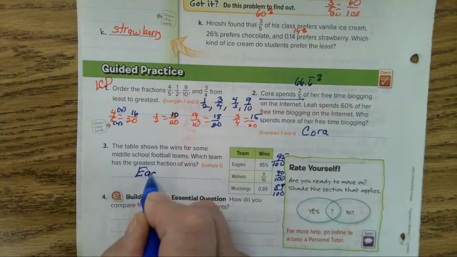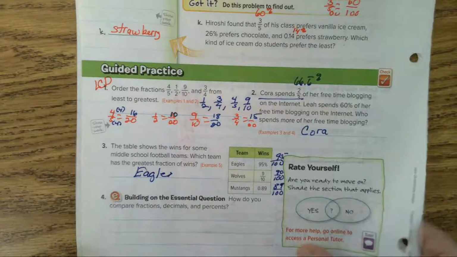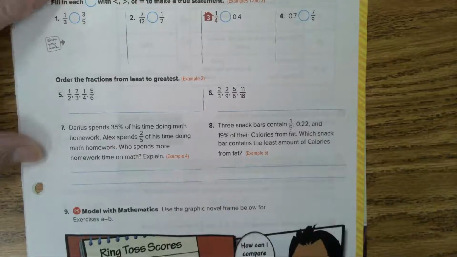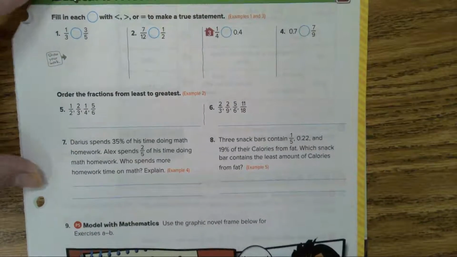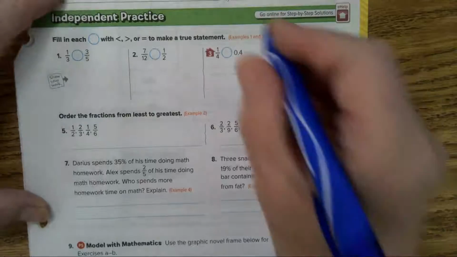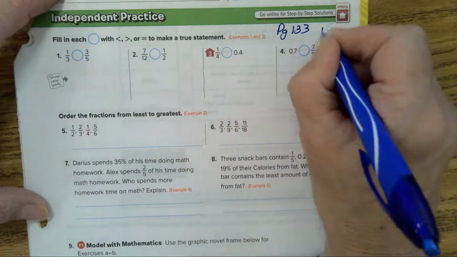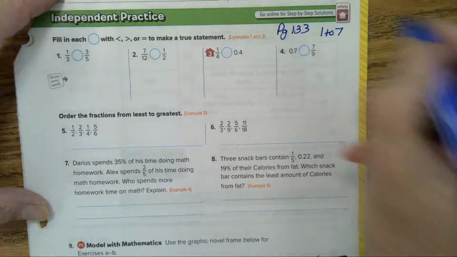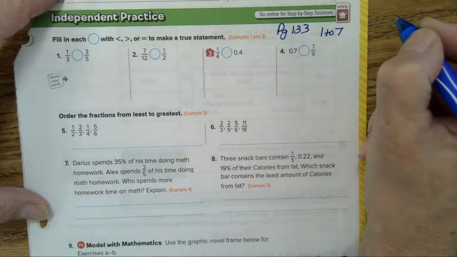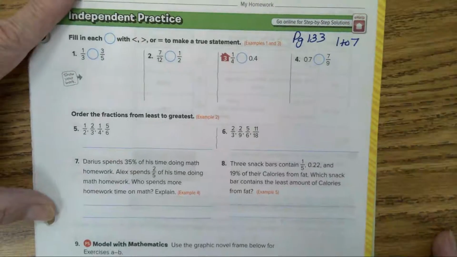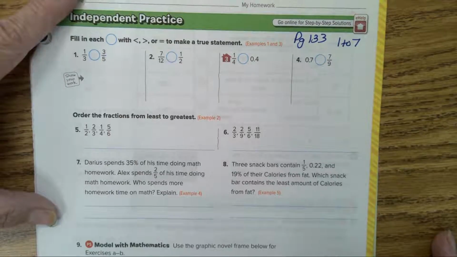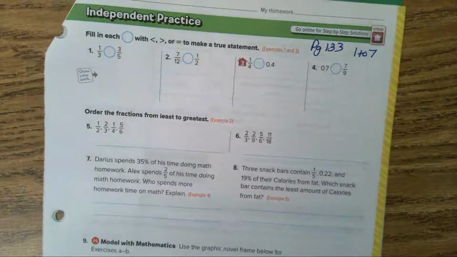Okay, now let's see. What are we going to do for homework tonight? I think all we're going to do is on page 133, do 1 to 7. That'll be it. Page 133, 1 to 7. 1 to 8's not bad either, so do 1 to 7 since I wrote that down. Any questions?